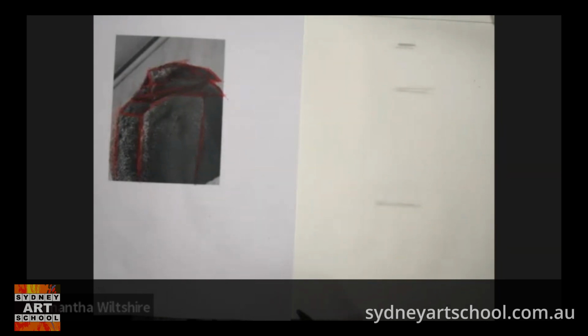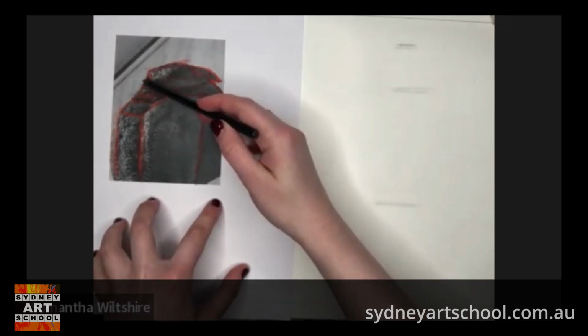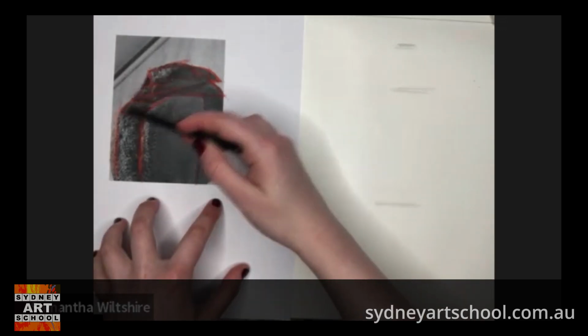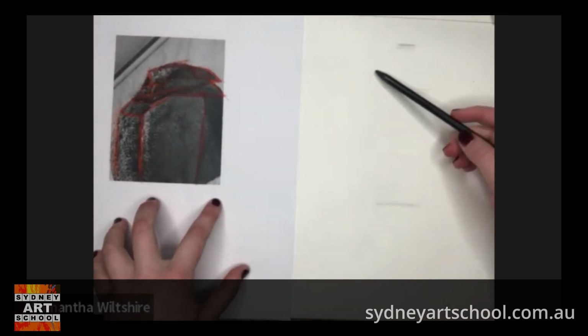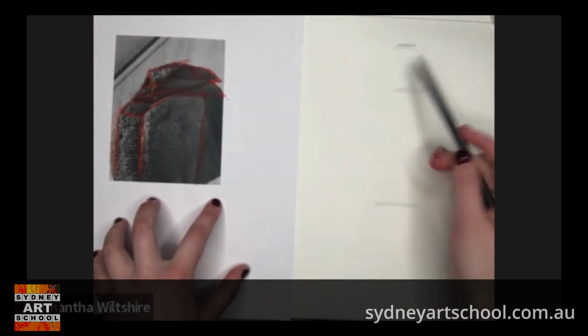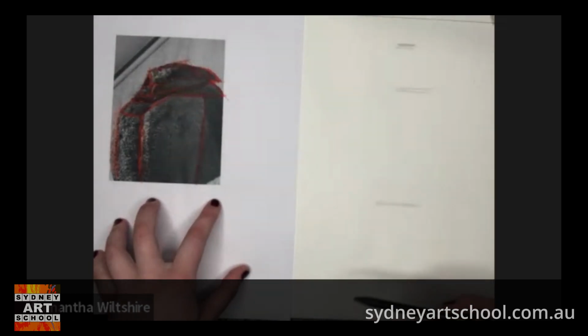The next thing I want to decide is where I would like for the edge of my face to be compared to where I would like the edge of my wing to be. And I'm going to start by just guesstimating as best as I can and by plotting in some of these shapes. So I have a bit more to work with when I'm trying to do that.